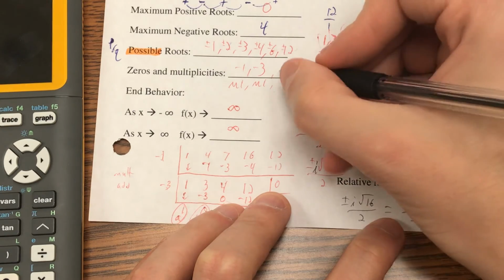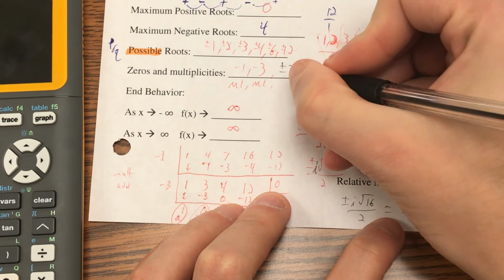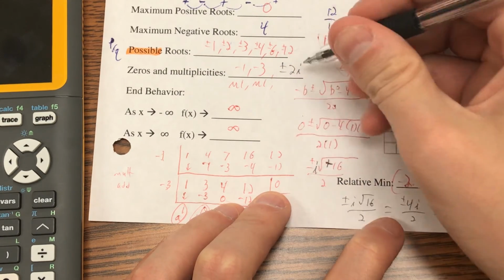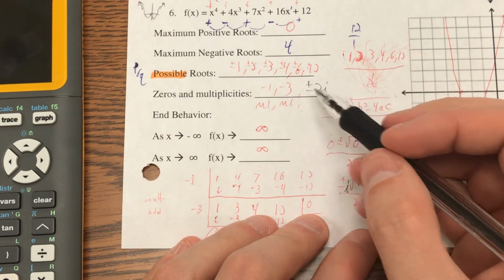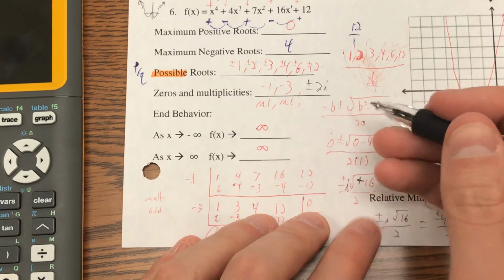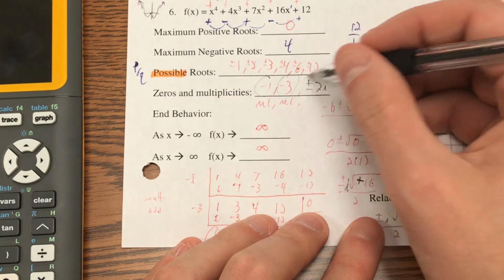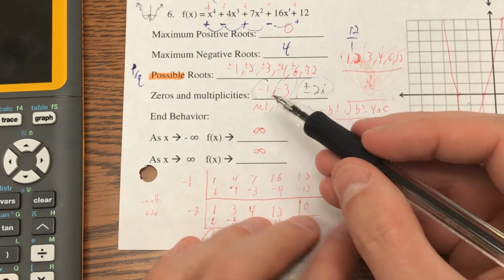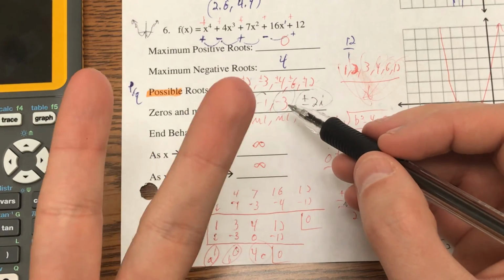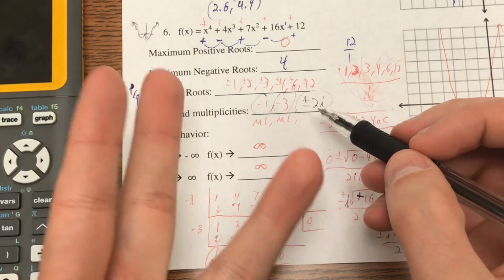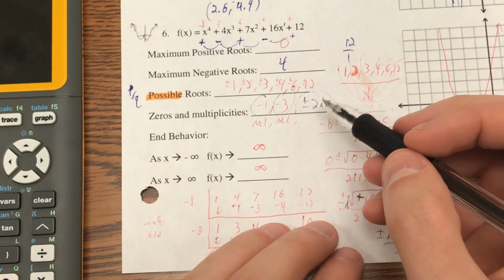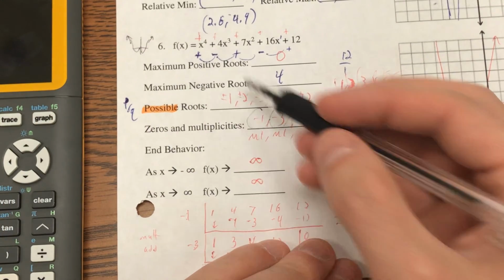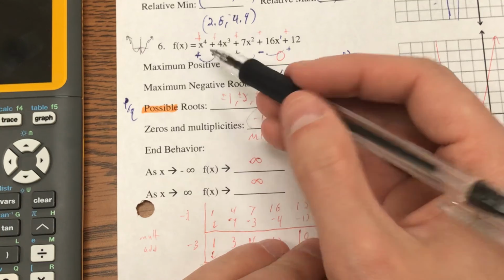So I'll go over here and I'll put plus or minus 2i. And that is all 4 zeros. Now, this doesn't have a multiplicity because it doesn't go through the axis at all. But those are all technically 4 answers. Negative 3, negative 1, 2i, and negative 2i. So there are 4 answers that you can see here, which matches the fact that this is a 4th degree polynomial.